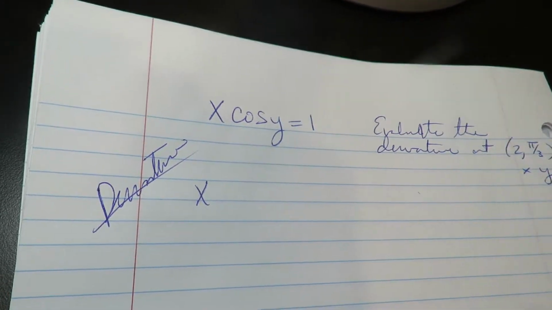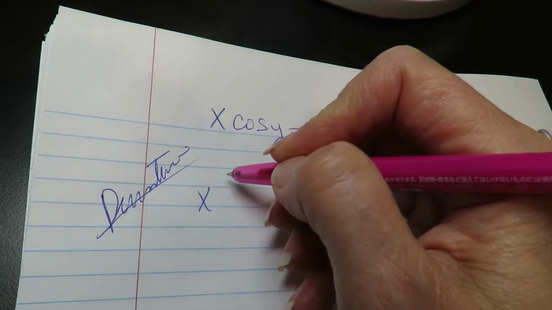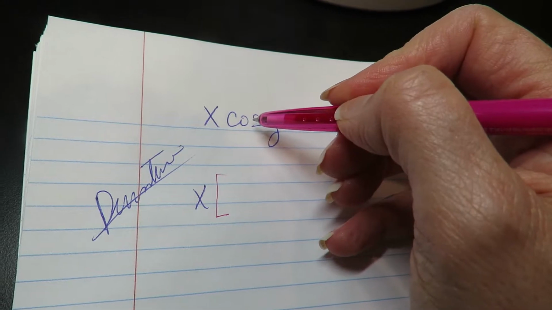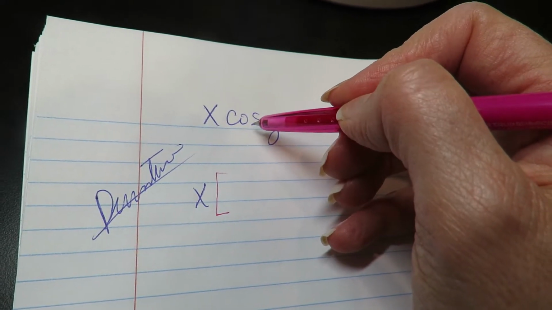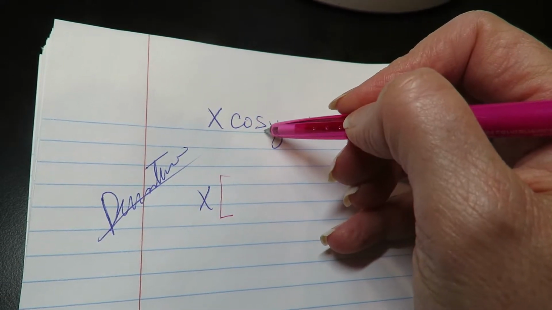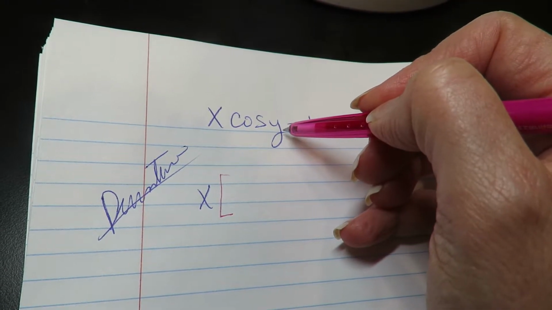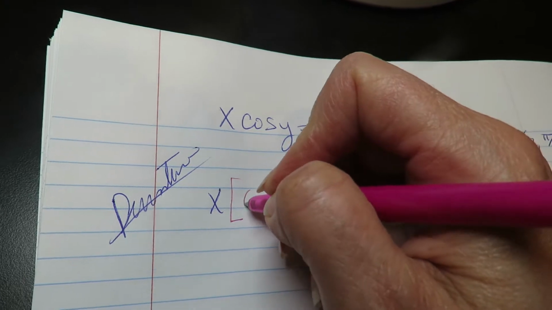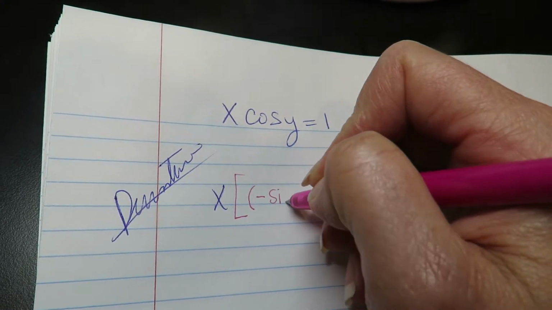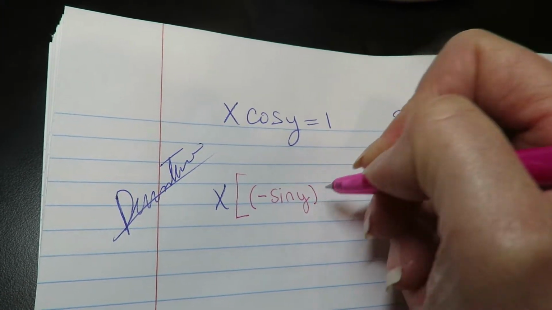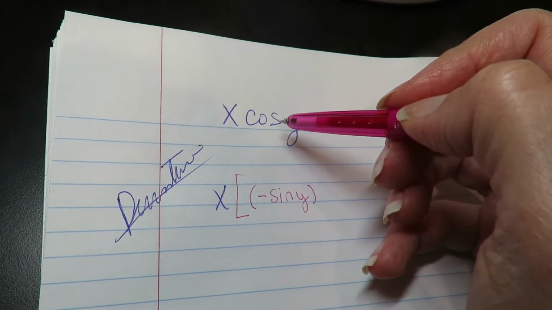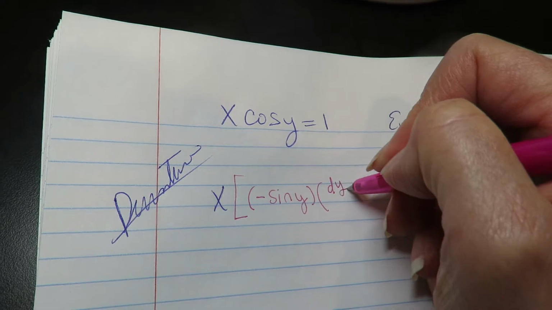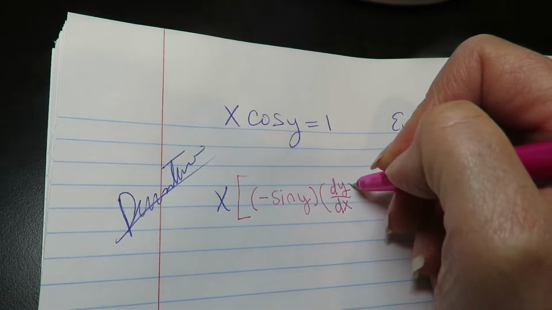So first times the derivative of the second piece. Now notice when you do the derivative of this piece, it's two layers. The outer layer is the trig, the inner layer is the y. So we're going to use chain rule. So derivative of the outer layer, keeping the inner layer the same, that's the derivative of the cos. Now the derivative of the y is dy dx or y prime.